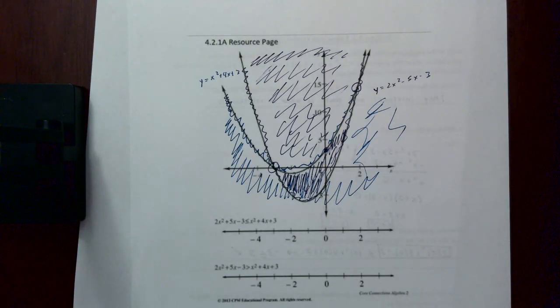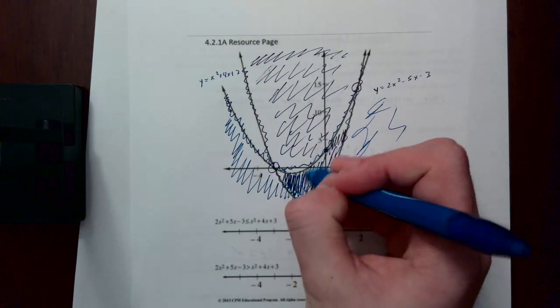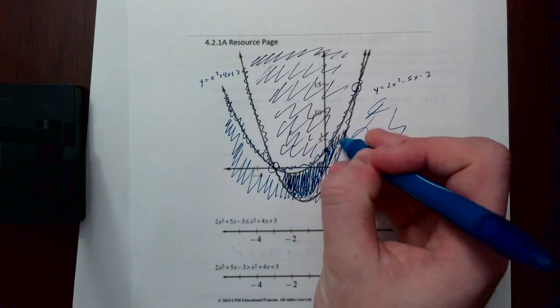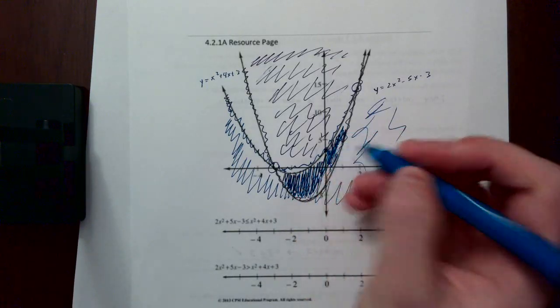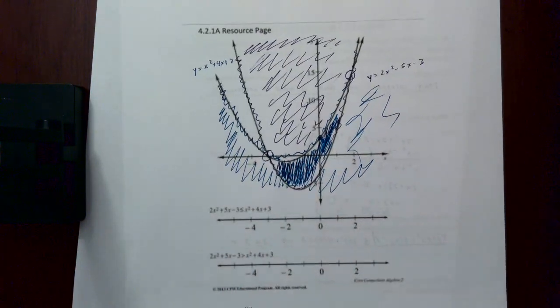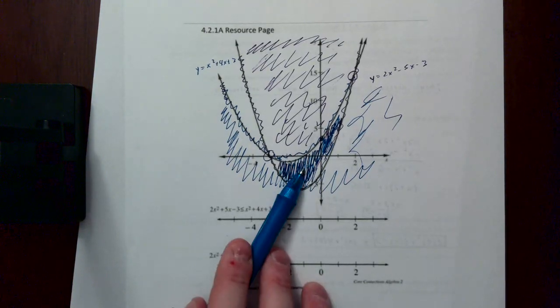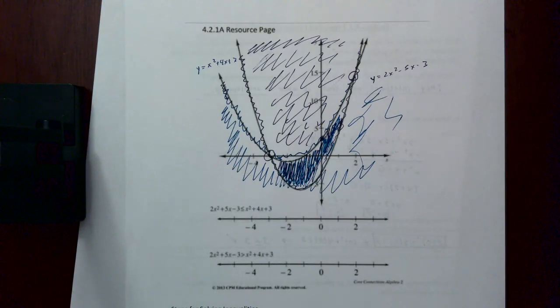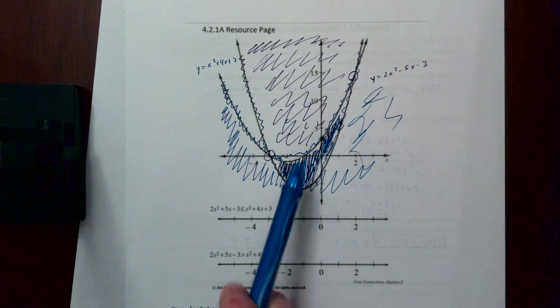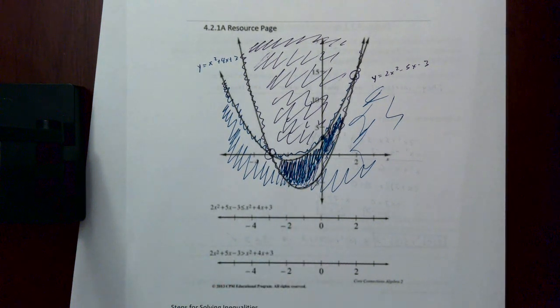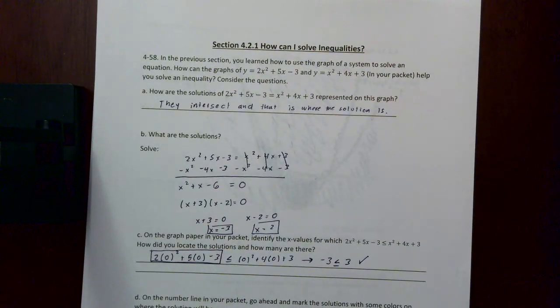So if I look inside here, I'm looking for where they actually overlap. If I shade really, really hard, you can see where the purple and the blue overlap. So what we end up having is a solution. Anything in between this right here is going to count as a solution. The wonderful part about this problem is that when you shade, you're able to see the different colors overlap, and then you're able to see your solution. That's why I always tell students to use 2 different colors. It asks on the graph paper, how did you locate the solution for them?